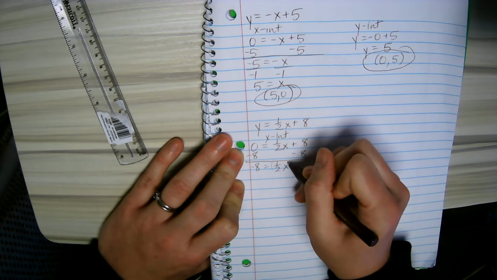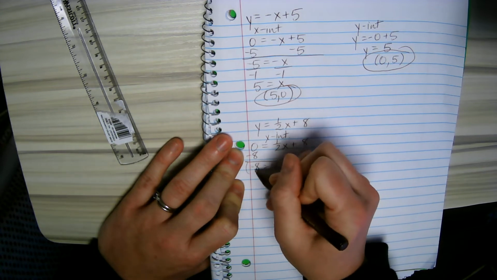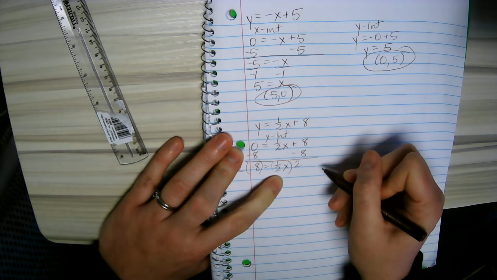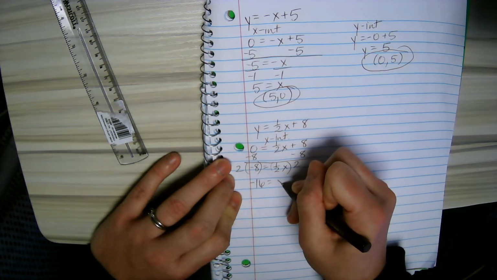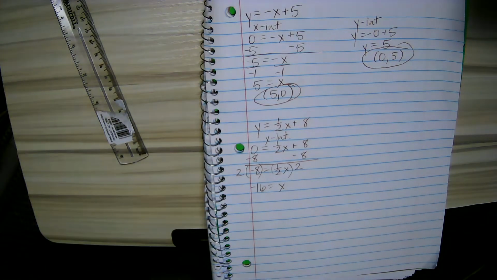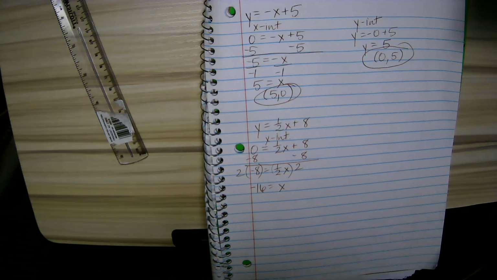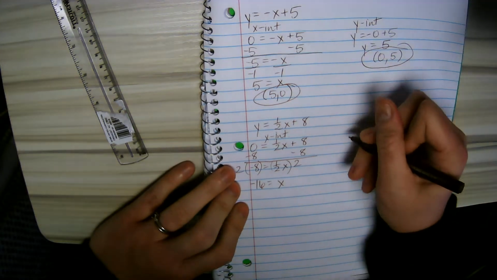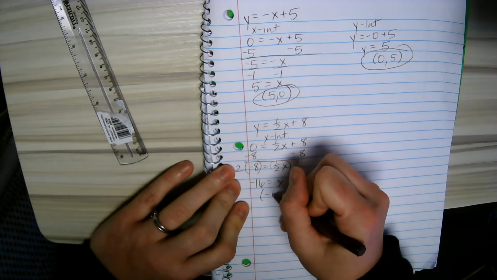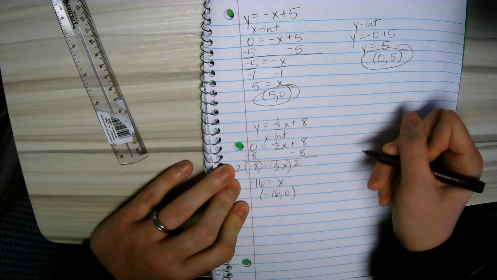And I'm going to multiply both sides by 2 because it's really dividing x by 2. So negative 16 equals x. Is that right? Looks good to me. So my x-intercept is (-16, 0).